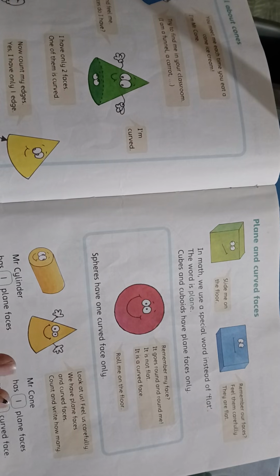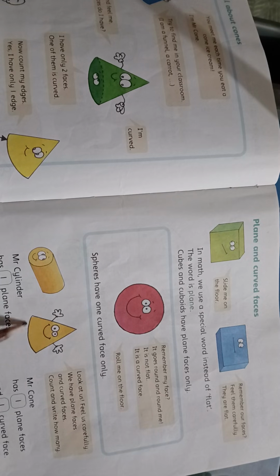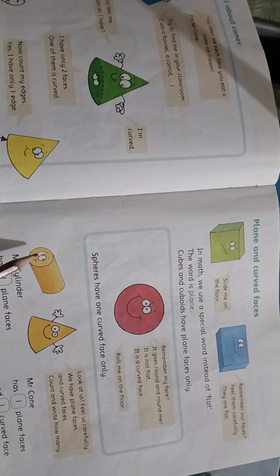We have learned about the faces, we have learned about the vertices, and we have learned about the edges. So, how many vertices does the cone have? It has only one vertex and only one edge. And how many edges and vertices in the cylinder? Cylinder has no vertices and it has two edges.